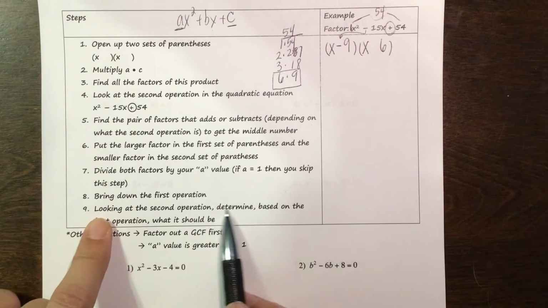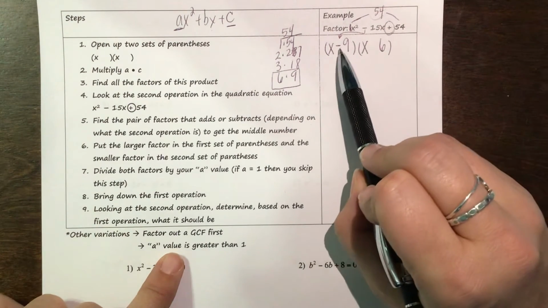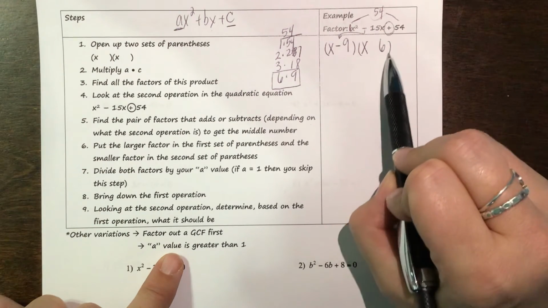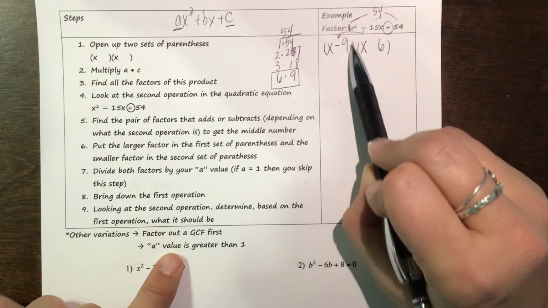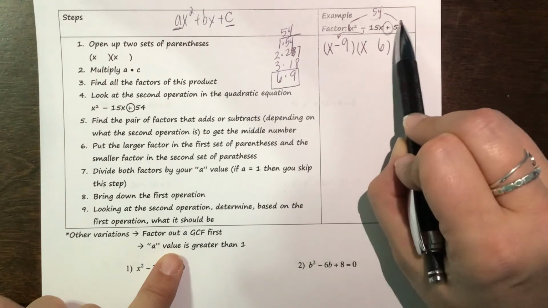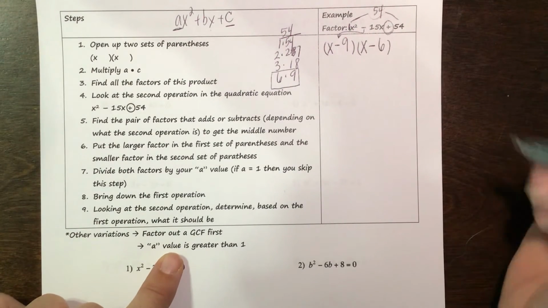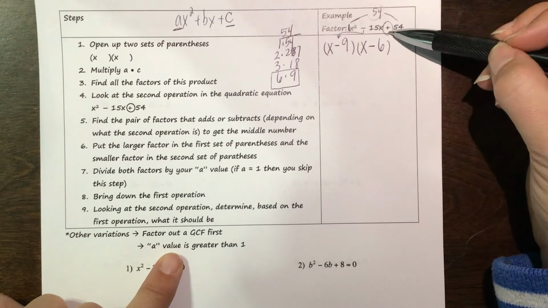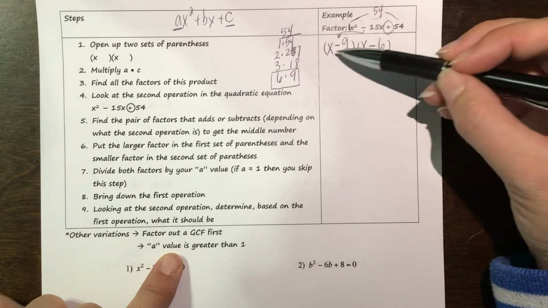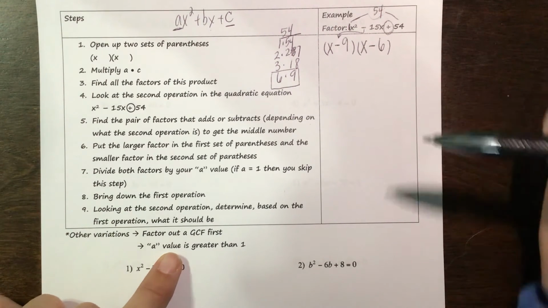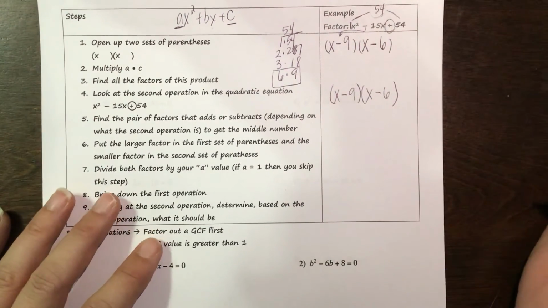So this first operation, I'm going to bring it straight down into the first set of parentheses. Looking at the second operation, determine based on the first operation what it should be. Okay, so remember in FOIL, I'm going to take -9 times some type of 6 to get a positive 54. So if this one is negative, that means this one's going to have to be what so that it turns out to be positive? This one's going to be negative. Okay, another way to look at it is if your second sign is plus, these signs match. If your second sign is minus, these signs will be opposites. Okay, and that's it. So our answer is x minus 9, x minus 6, and that's it.